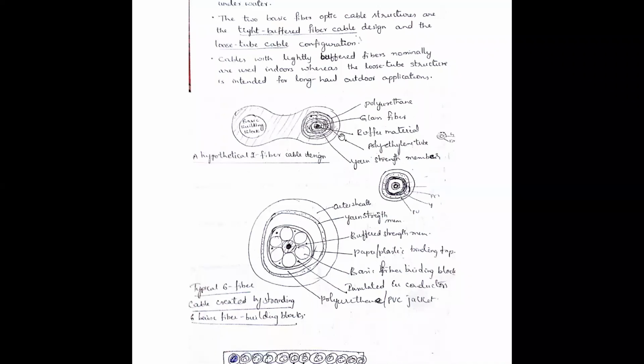So the first structure which is displayed here on the screen is a 2-fiber cable design. You can see a single cable on the left hand side and the same basic building block on the right hand side. Each single cable is not just a fiber being carried inside the cable. Multiple coatings are done in order to protect the optical fiber.